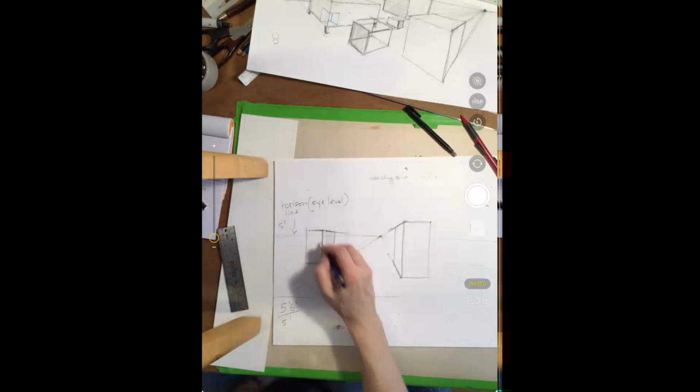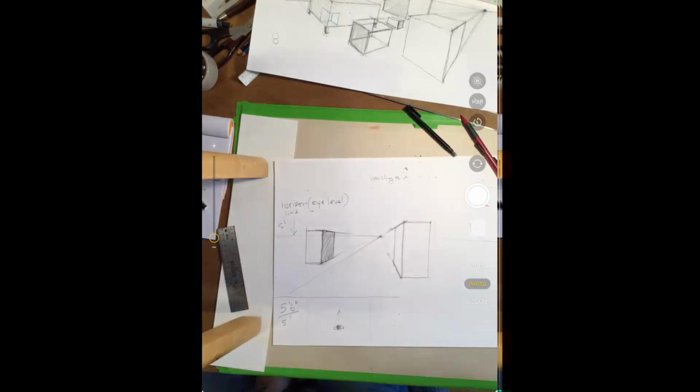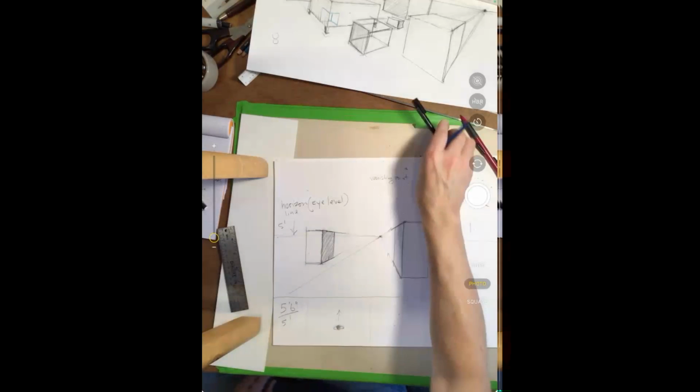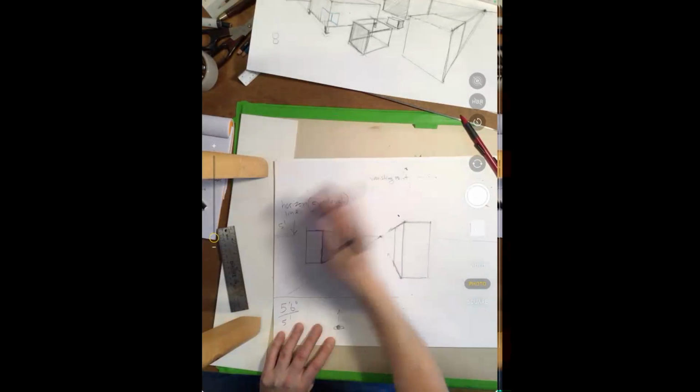freehand, because I think I want you to draw freehand as much as possible, because I want you to get comfortable with controlling your drawing without needing to use a straight edge.